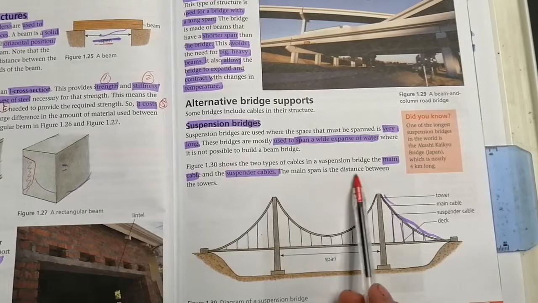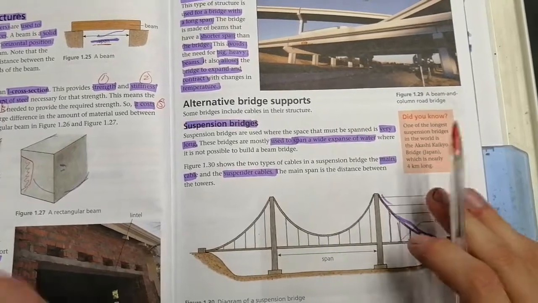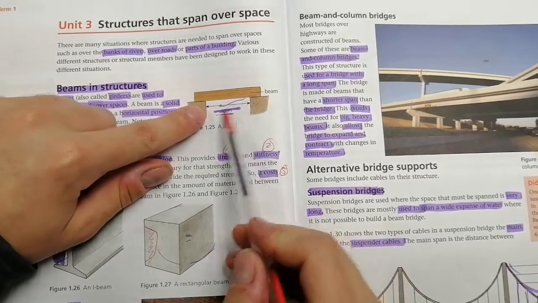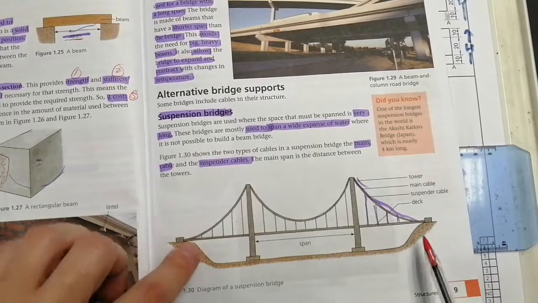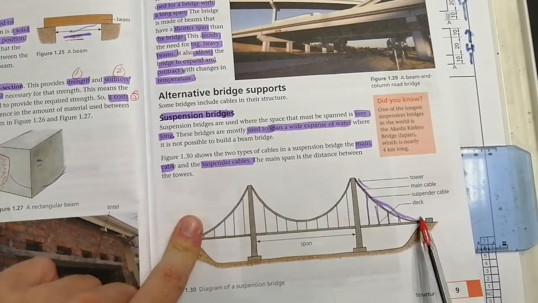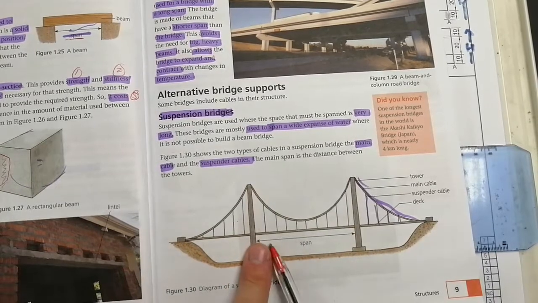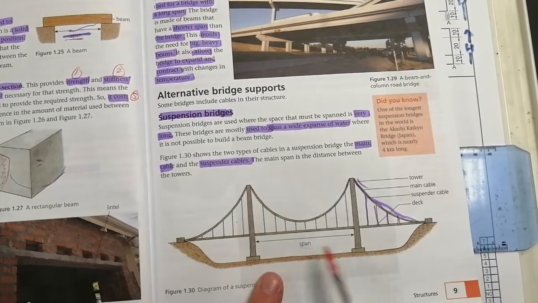The main span is the distance between the towers. So just like you saw on page 8, there are two gaps over there, and this is the span. Now it could get a little confusing, causing people to think that this over here is the span from the end to the beginning, but it's just from the two columns. The distance between the two columns is the span.